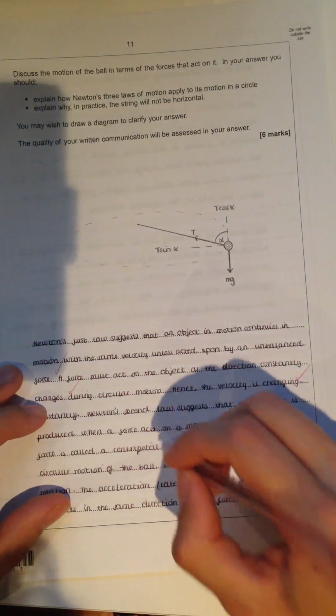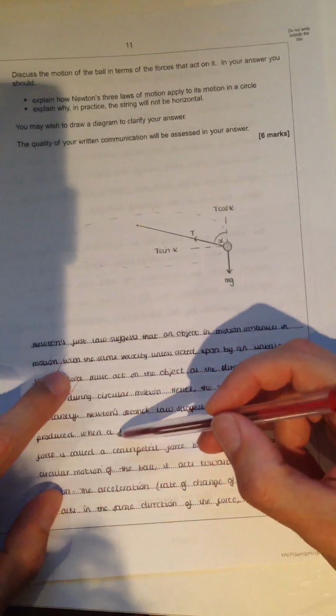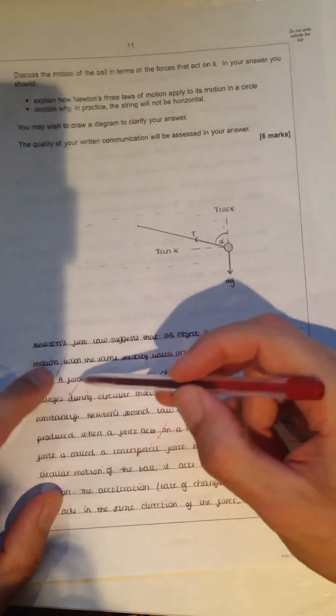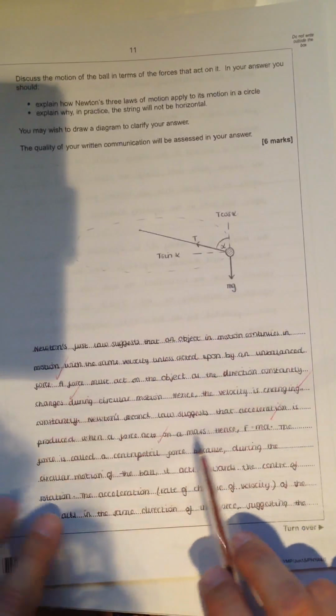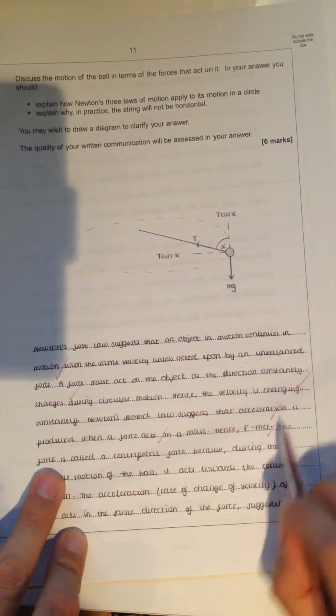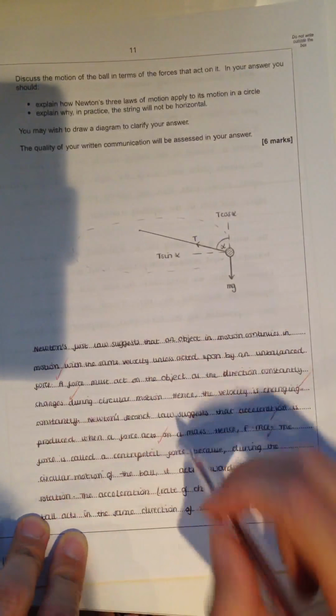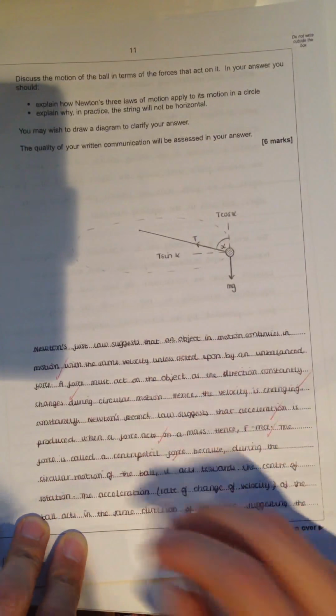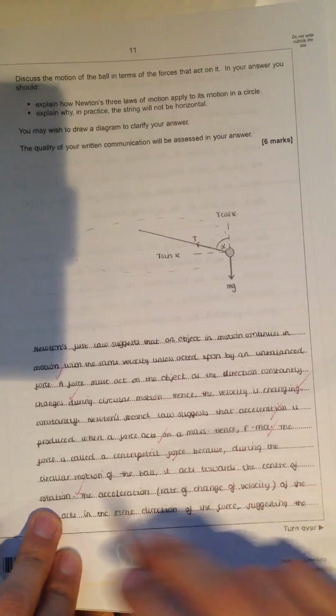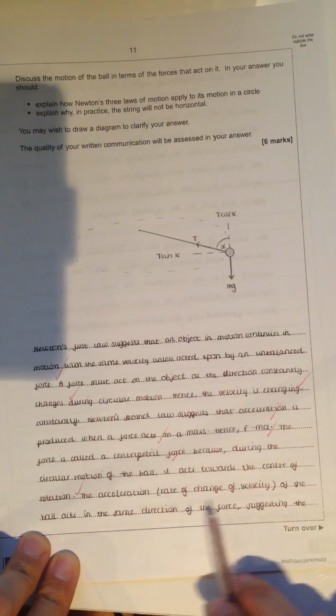Acceleration is produced when a force acts on a mass. Yeah, use the term resultant force, okay, instead of just a force. Put resultant in there. This is good. I like all of this. Well done. Yeah, you've said that this resultant force acts toward the center of the circle. Good.